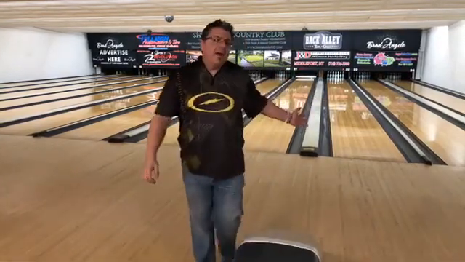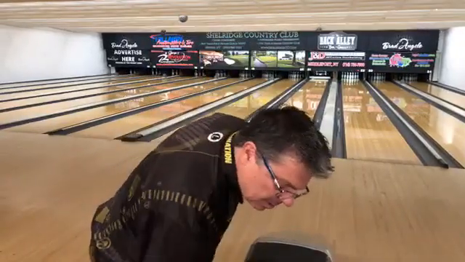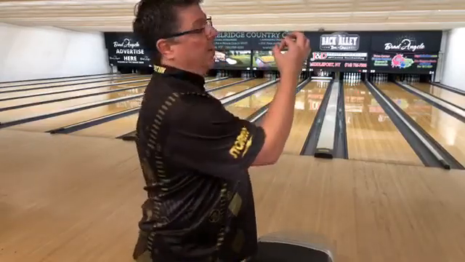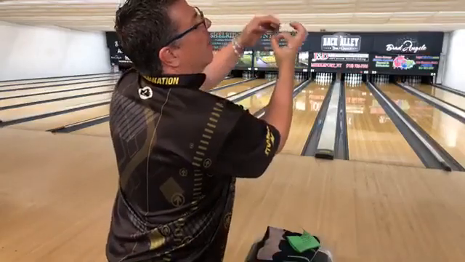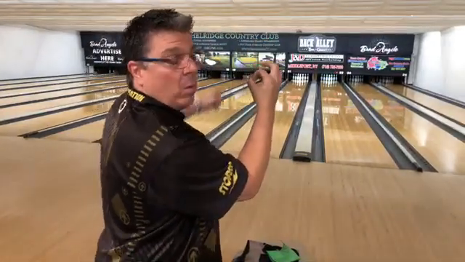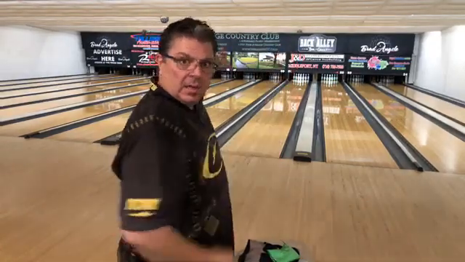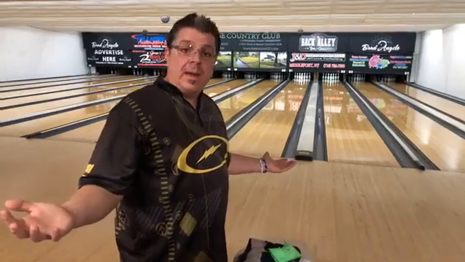What I saw there, certainly, I hope you were able to see it, is that ball really, you talk about the axis of rotation. My finger's going this way, the axis being here. That one gave me a little check in the front part of the lane. Is that consistent with what I would expect?